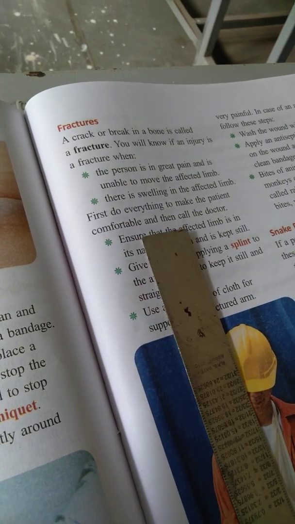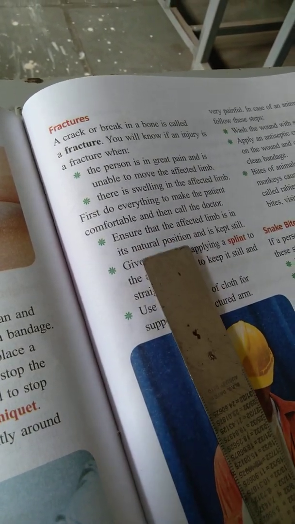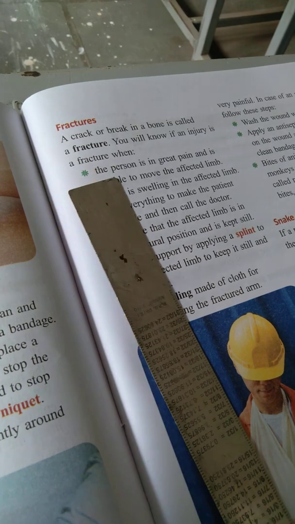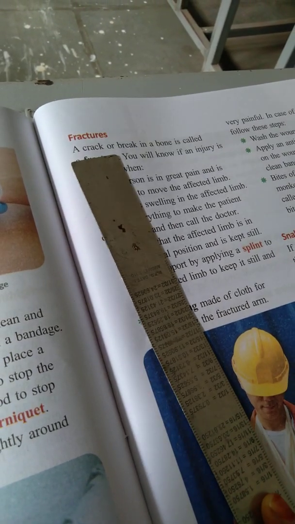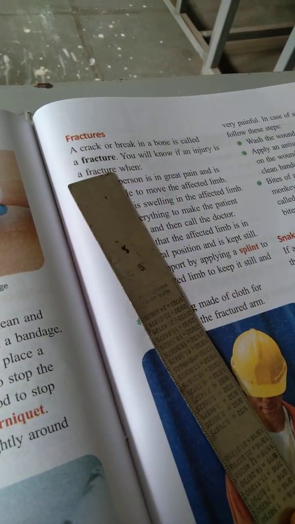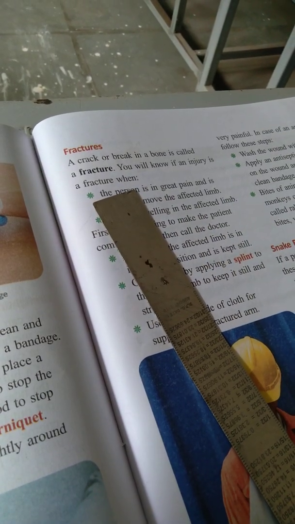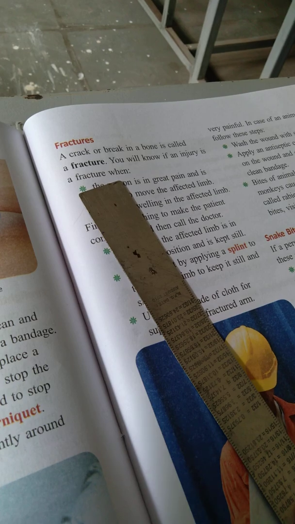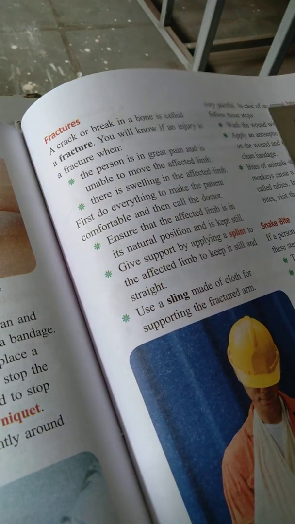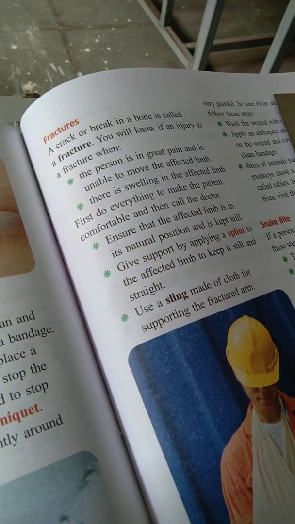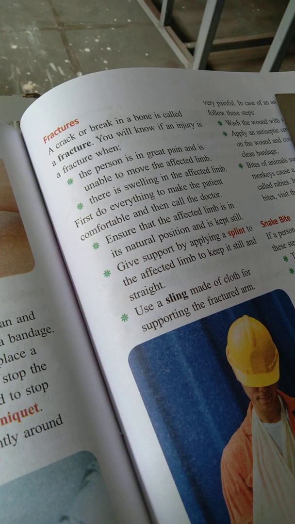Fractures means what? Breaking of a bone, that is called a cracking of a bone, that is called a fracture. A crack or break in a bone is called a fracture. You will know if an injury is a fracture. So what is a fracture? It means a crack in a bone. एक bone में crack आया, नीचे गिरे और वो bone break हो गया, टूट गया, तो उसको fracture बोलते हैं.